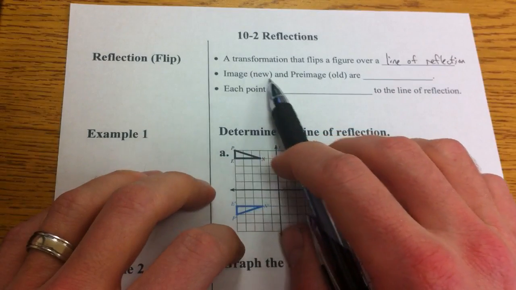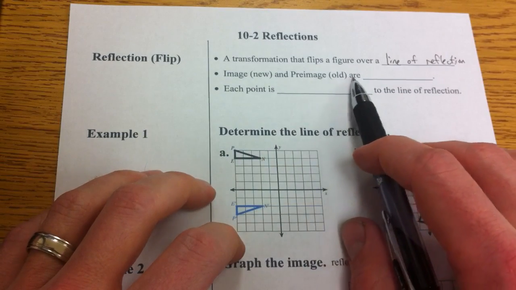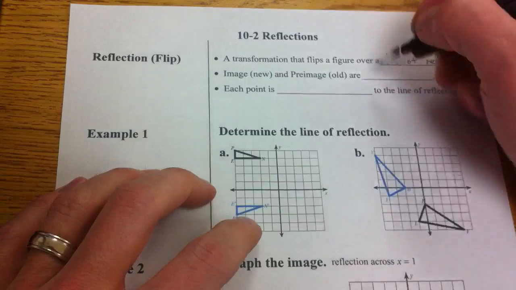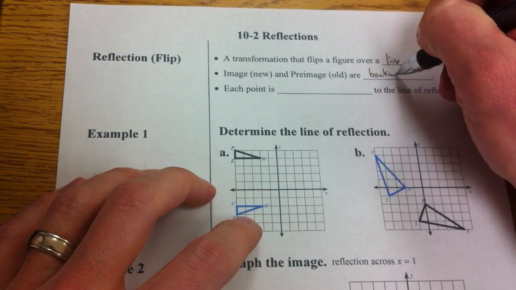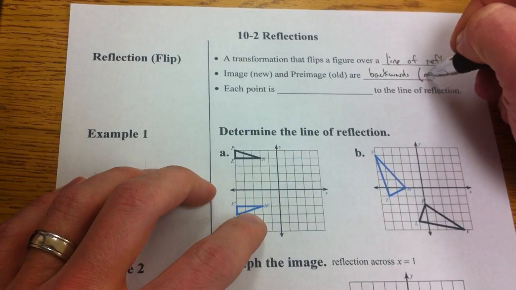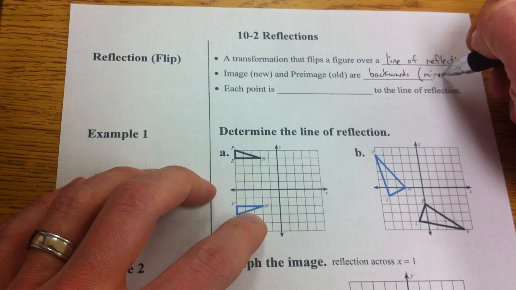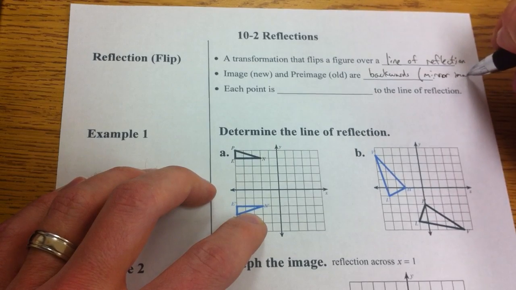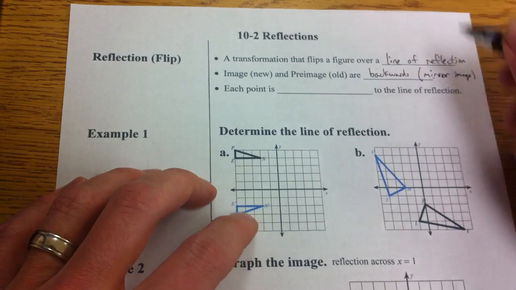Next, the image, which is the new, and the pre-image, which is the old. So the image and the pre-image are backwards. They're mirror images of each other, they're backwards.